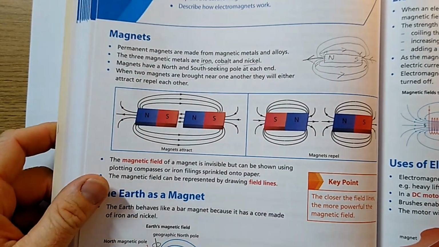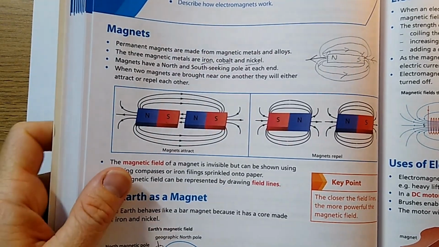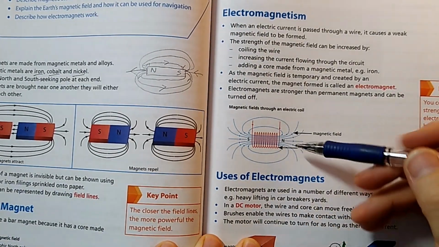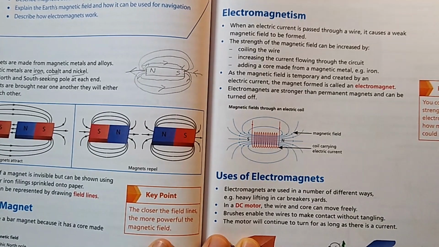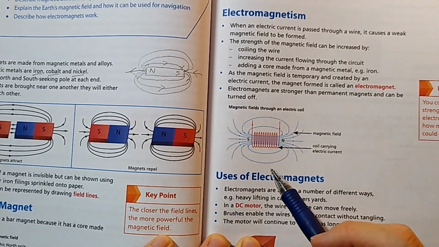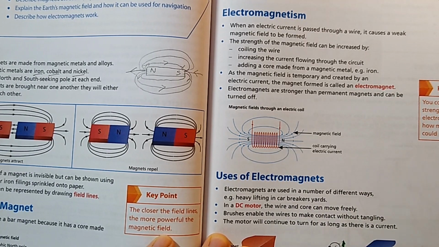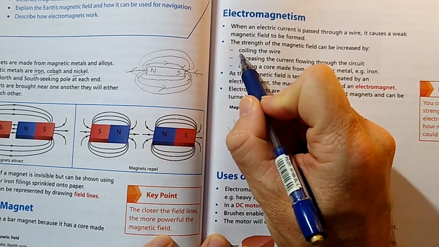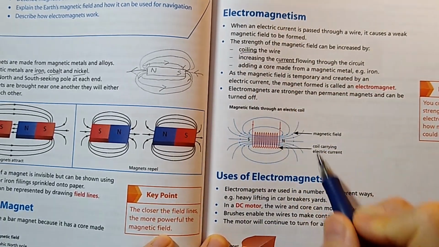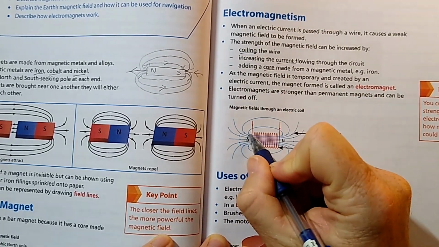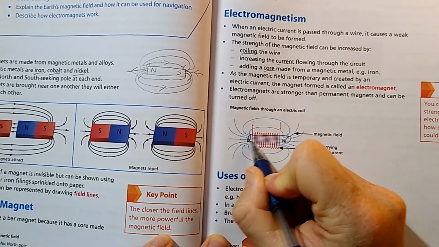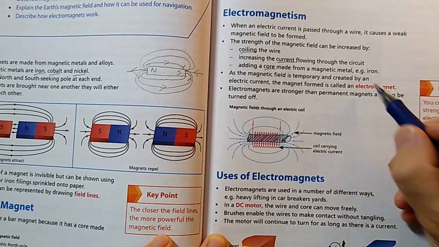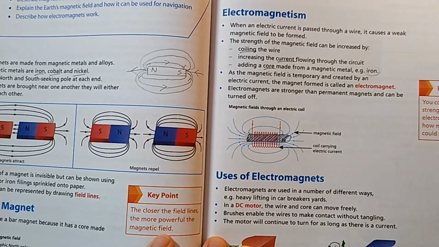I think the rest of page 102 and page 103 is fairly straightforward for you to read through. Key thing here: electrical currents can create magnetic fields, which is really quite brilliant, and it's used in loads and loads of ways to do loads of useful things. So you should know about that. You can make it stronger by putting more coils in, by having a greater current, or by putting in a core. By a core, we mean putting a cylinder of metal in here. If we put a cylinder of metal made of iron in here, that is going to make that magnet an awful lot stronger.